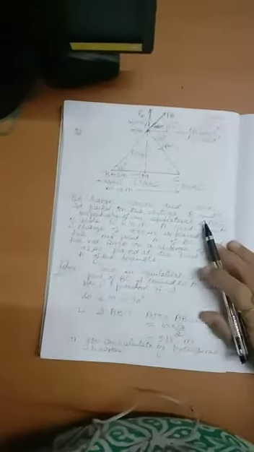At the midpoint of BC, a charge of plus 75 microcoulomb is placed, and say we have to calculate the force on the charge of 1 microcoulomb placed at point A. Now again the same thing, we will see how many forces are acting at point A.